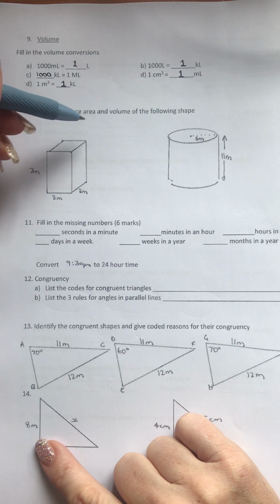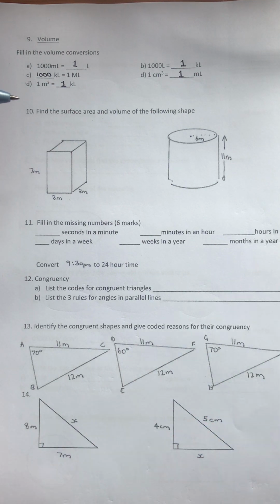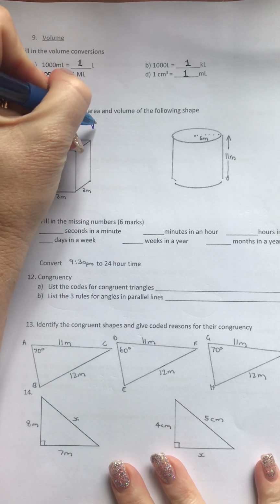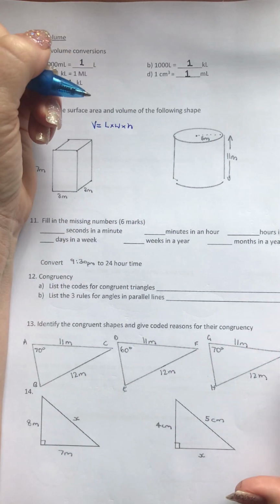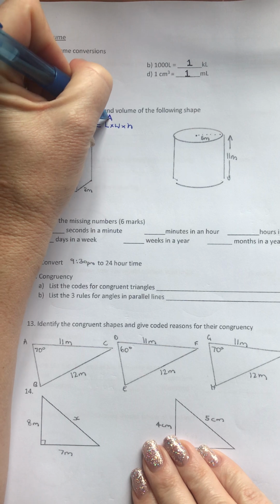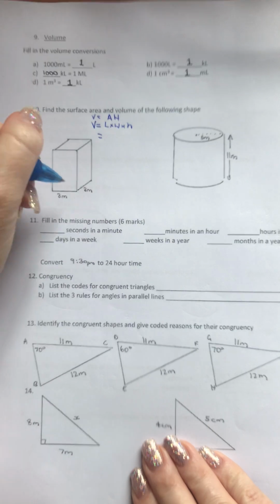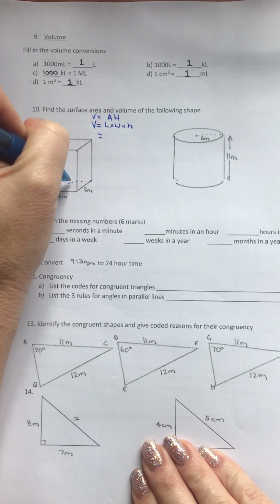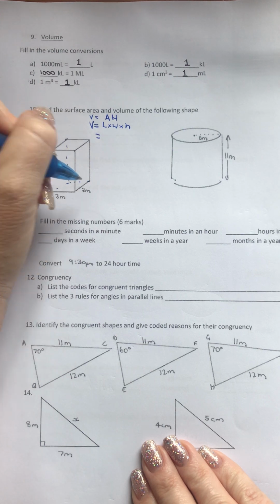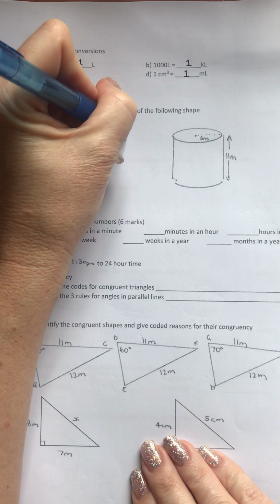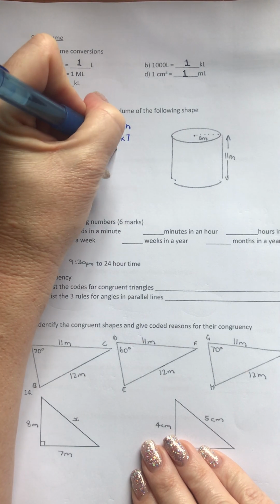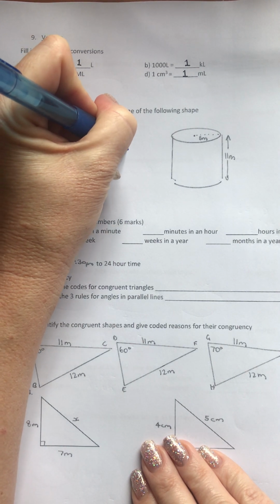Here we've got finding the surface area and the volume for the following shape. So I'm going to do my volume in blue and then my surface area in black. So my volume for this one is just going to be length times width times height, because my volume is area of base times height, and the area of the base is length times width. Now we happen to have a square base, so we could have written side times side. We've got 3 times 3 times 7, so that is going to give us 63 metres cubed.